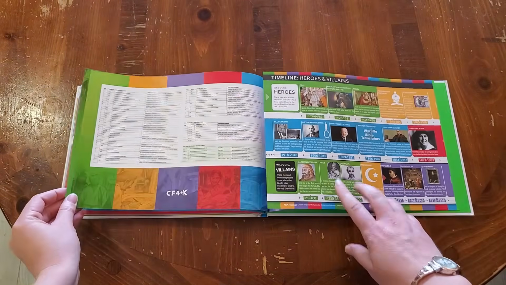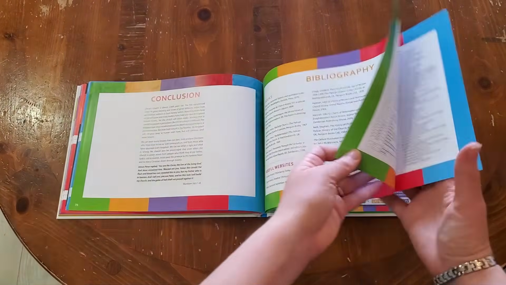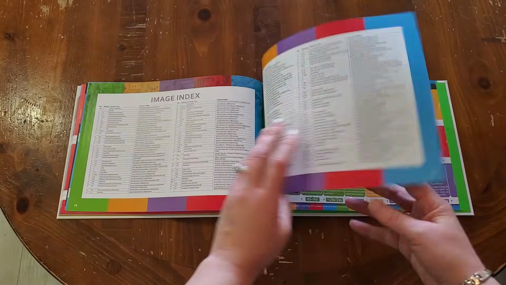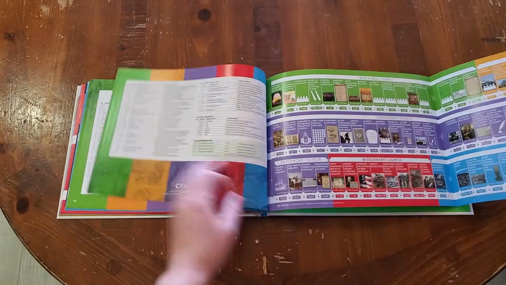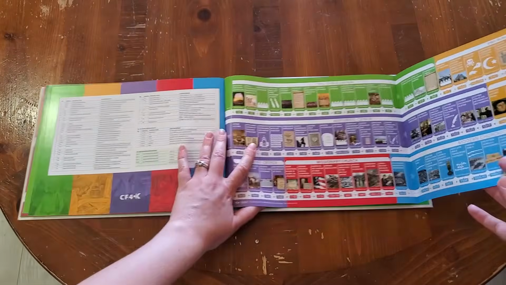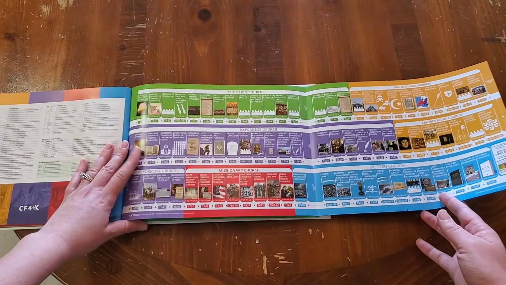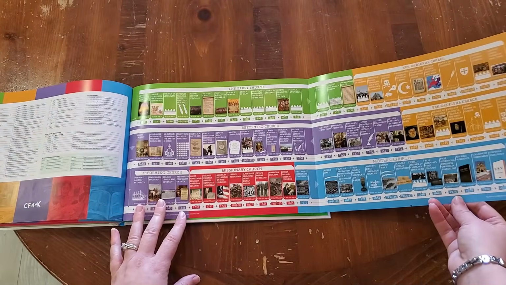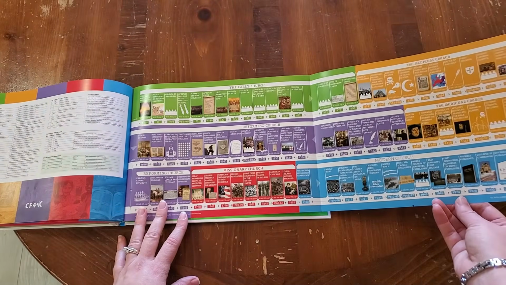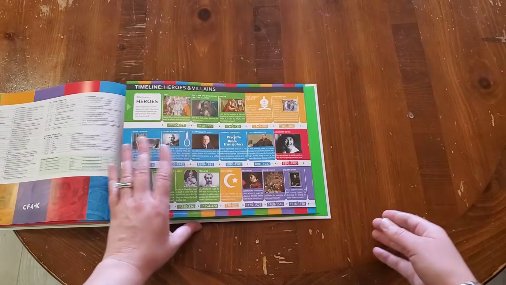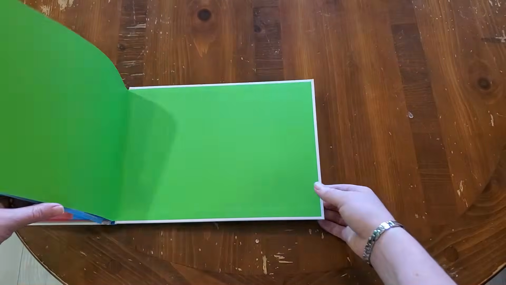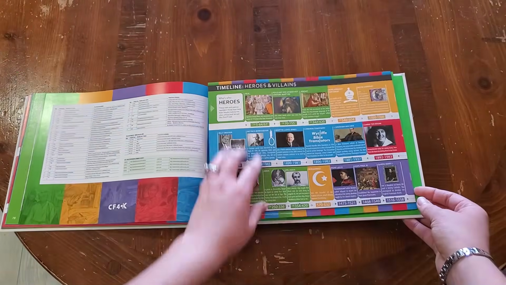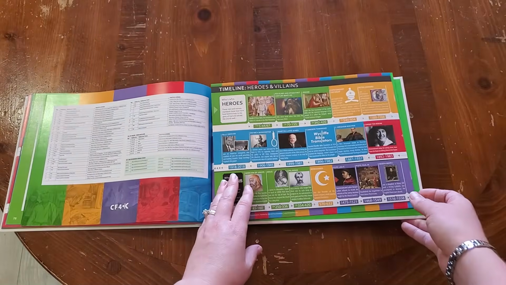And then at the end of this one, I don't know if the other one, I need to look. We have a bibliography. We have an image index. There's this, you probably can't even see that, it just went off the screen. This more complete timeline. This one is, I think, the events timeline. And this one is heroes and villains if you pull it out or flip it over. So it's got an overall of some of the heroes and villains of the church.